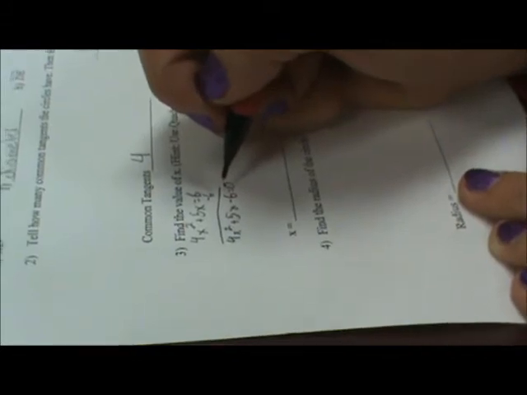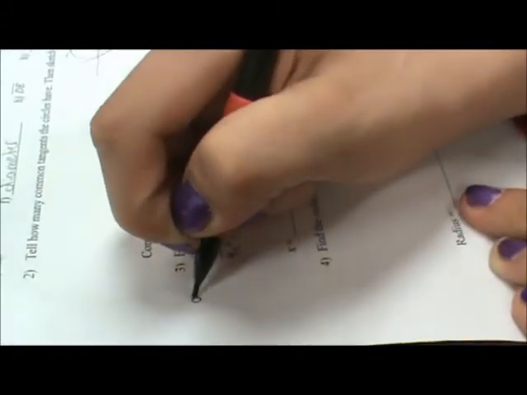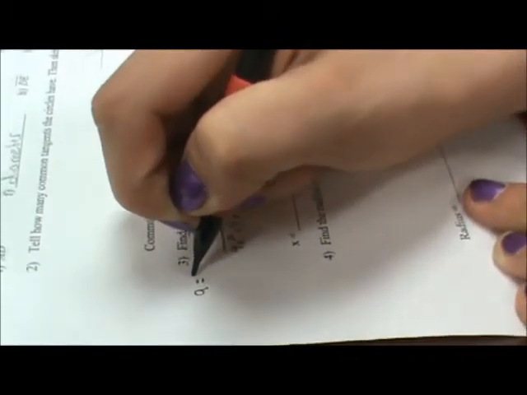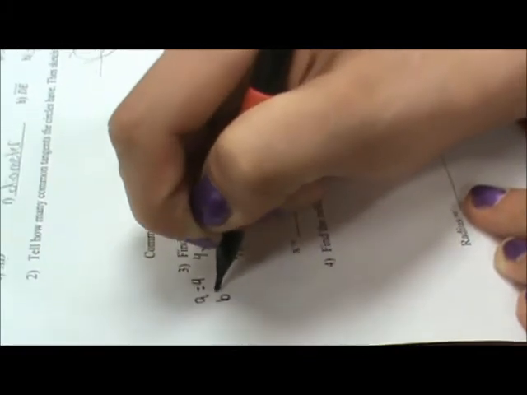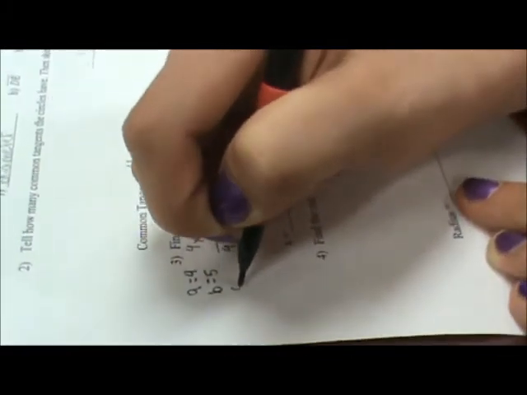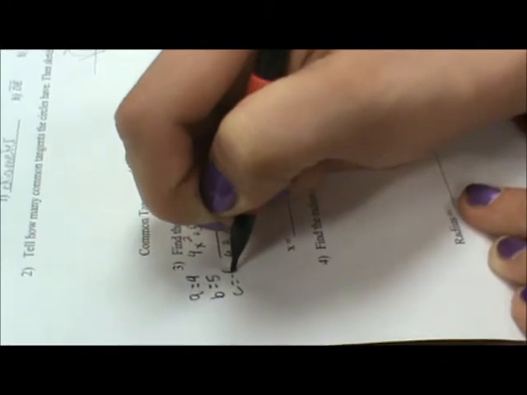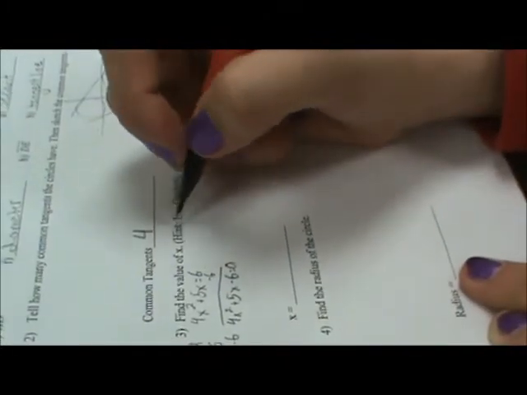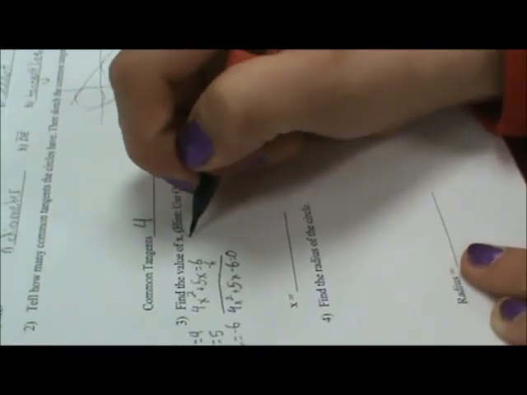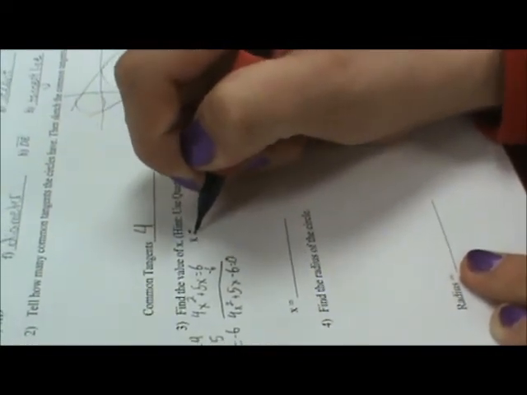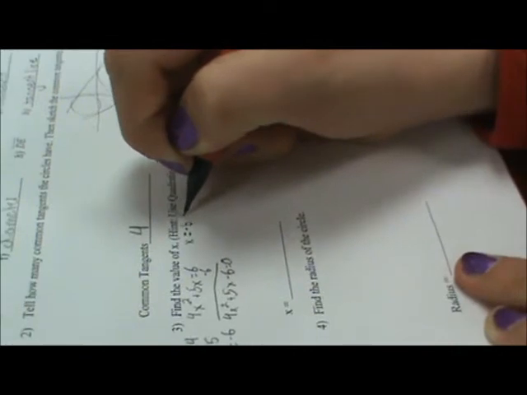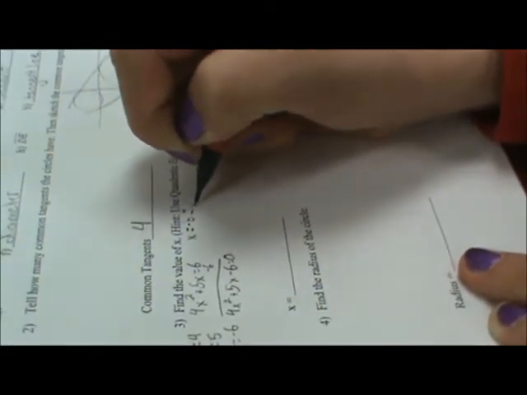So A is 4, B is 5, and C would be negative 6. So then you can plug all those numbers in the quadratic equation, which is x equals negative b plus or minus the square root of b squared minus 4ac over 2a.